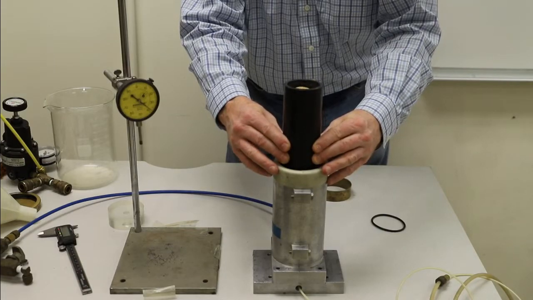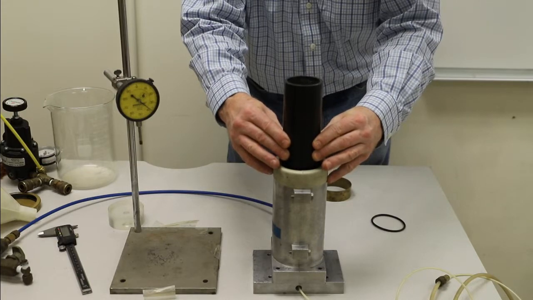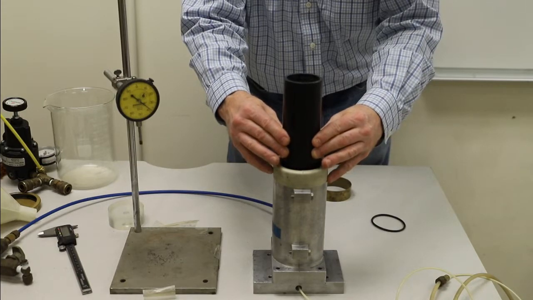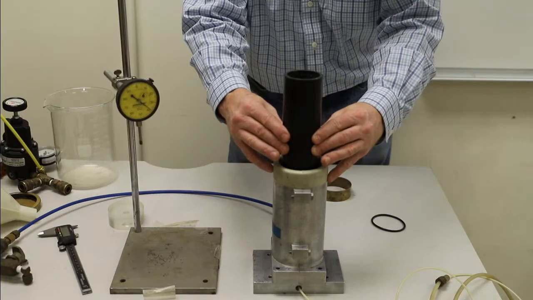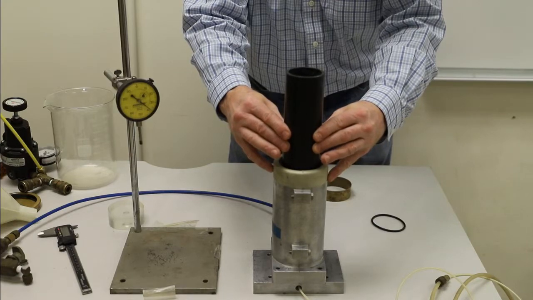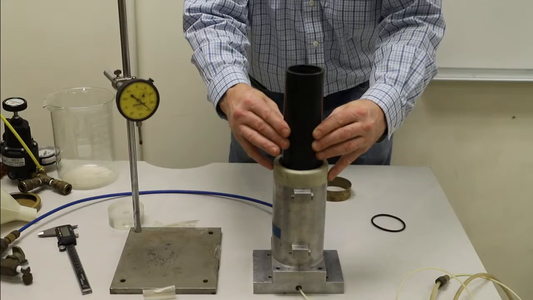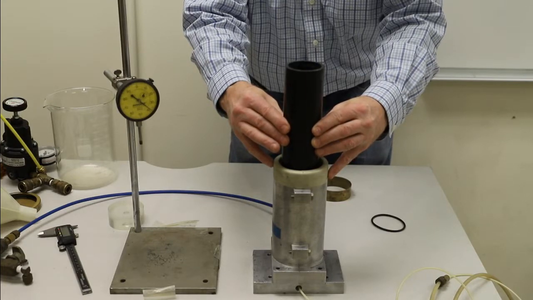And of course, as long as the mesh is fine enough, the soil is going to fall through, but it's going to fall immediately onto sand grains that are underneath it, as long as I don't go too fast. And of course, the grains will also fall to the sides a little bit, because this cylinder isn't quite as large as the mold.